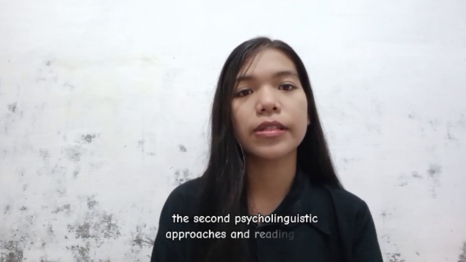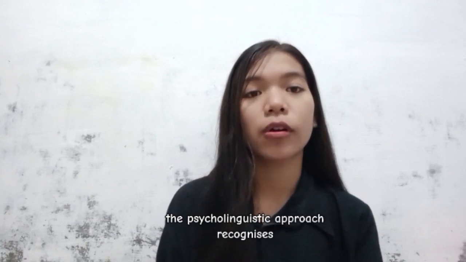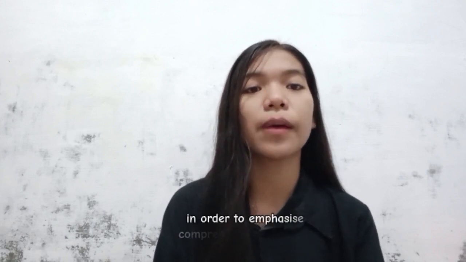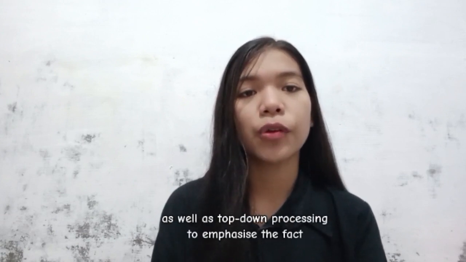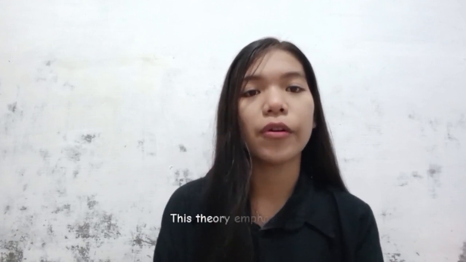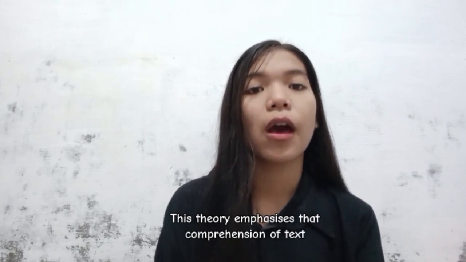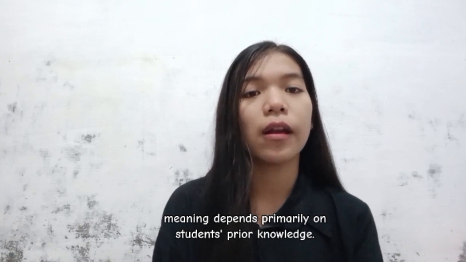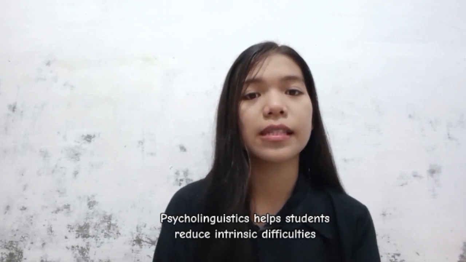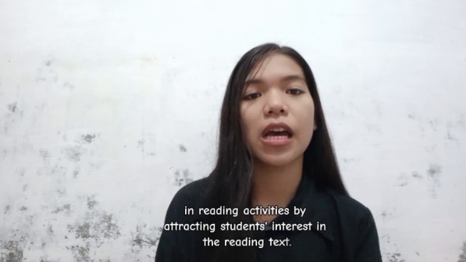The second, psycholinguistic approach and reading skill. This approach recognizes the text-based approach as a case of pattern processing in order to emphasize comprehension activity, as well as top-down processing to emphasize the fact that comprehension mainly depends on student knowledge. This theory emphasizes that the comprehension of text meaning depends primarily on student prior knowledge. It helps students reduce intrinsic difficulty in reading by attracting student interest in the reading text.